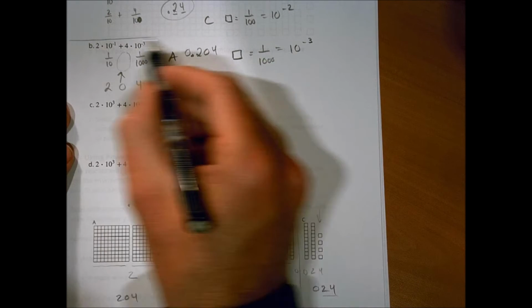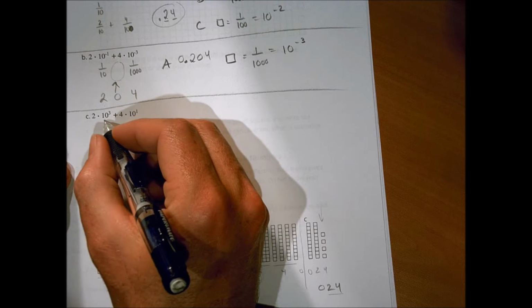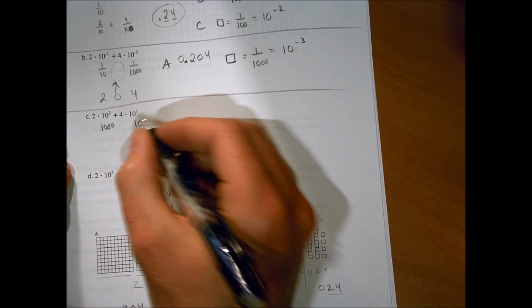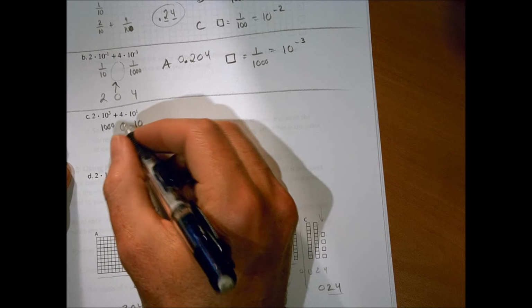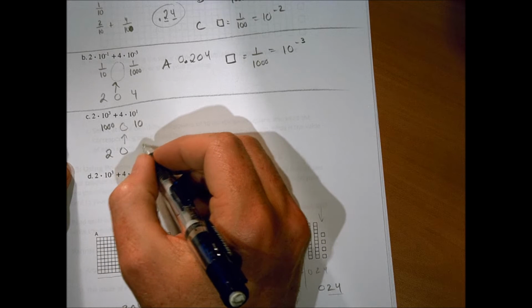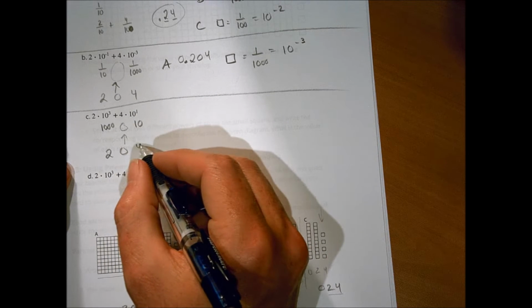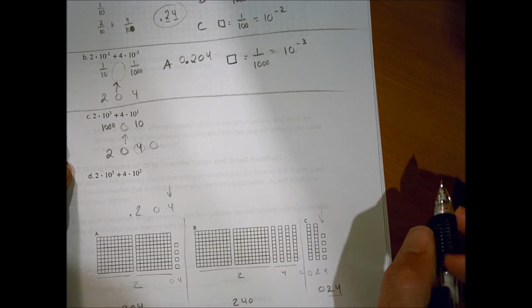Okay, let's look at choice C. C, we have 2 times 10 to the third. 10 to the third is 1,000. 10 to the first is 10. We don't have any hundreds right there. So again, we're at 2, and this is a 0, and this is a 4, but this is 1,000. So I have 2, 1, 2, 3. So my final number is going to be 2,040.